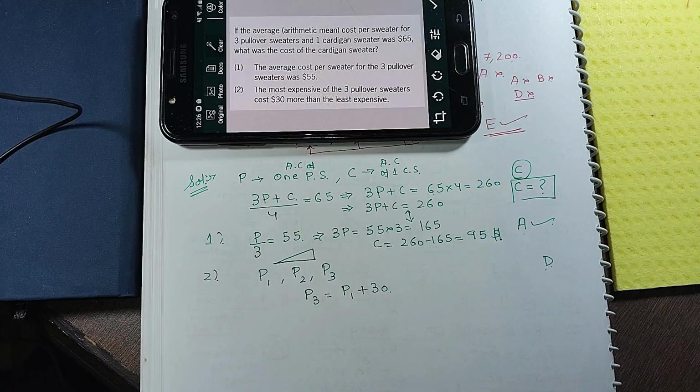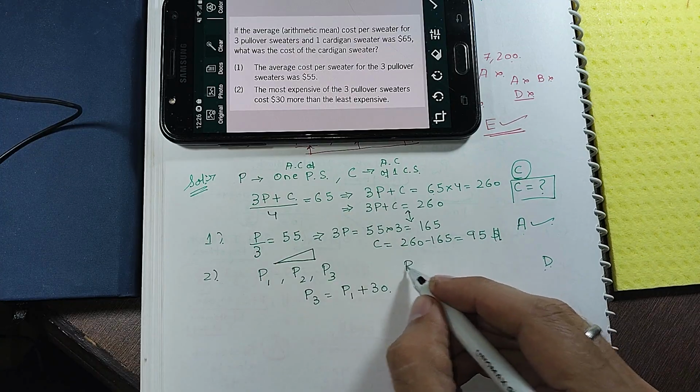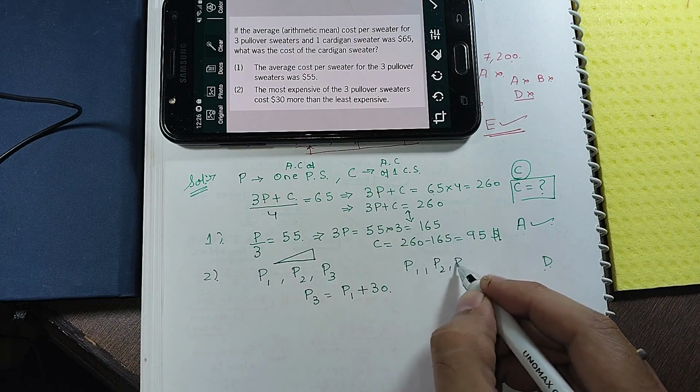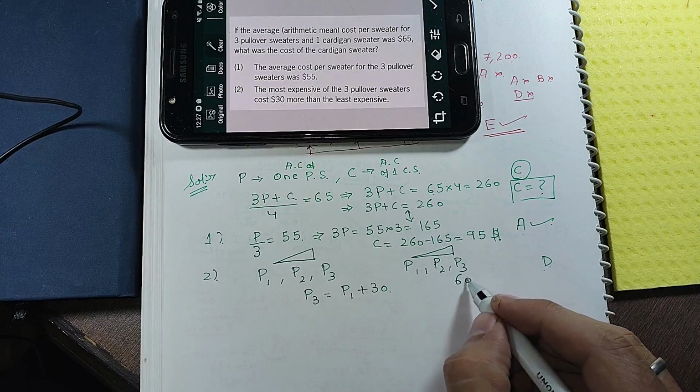Now, with the given information, I would try to put in some values. So let us suppose P1, P2 and P3 are arranged in ascending order of their cost. So let us suppose P3 is $60.